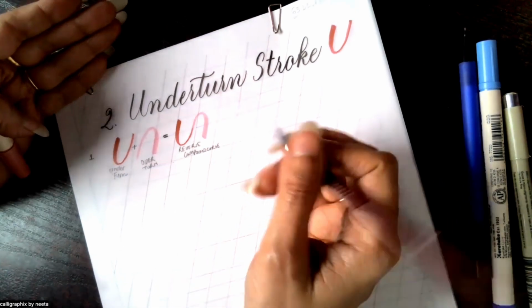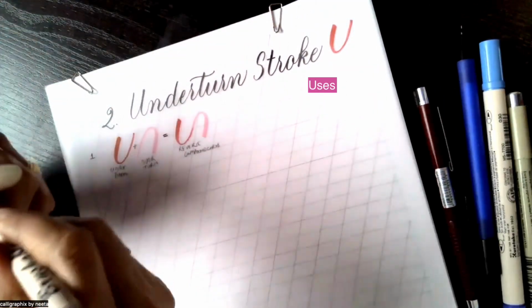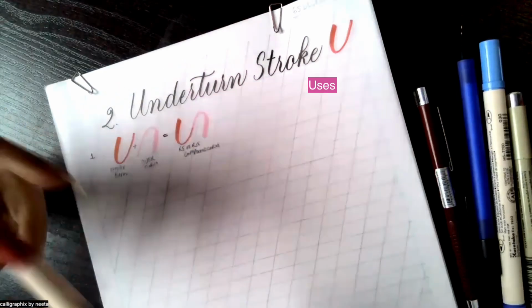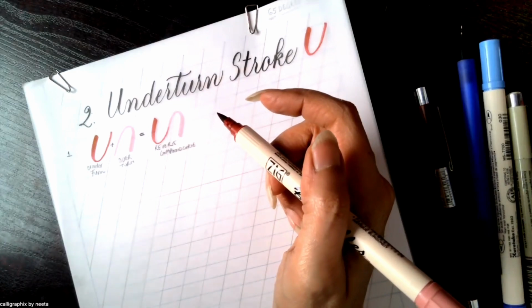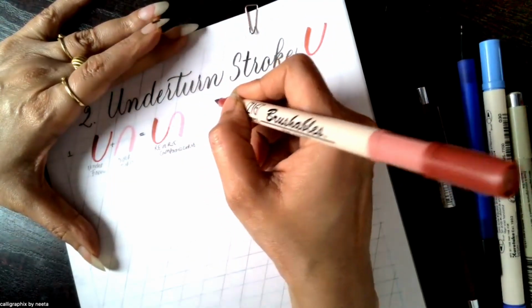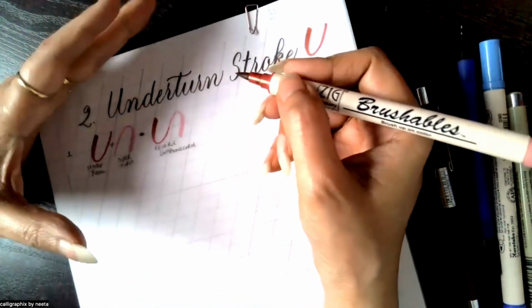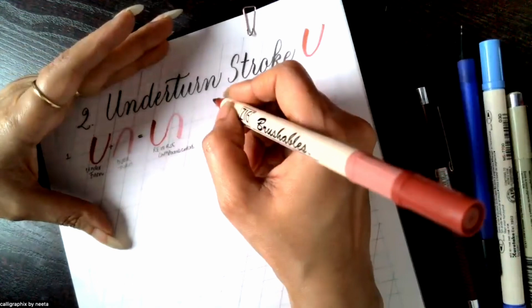And let's see what all letters we can get using these two strokes. So if we are combining these two strokes, I'll just show one or two letters and the rest you are going to find out.